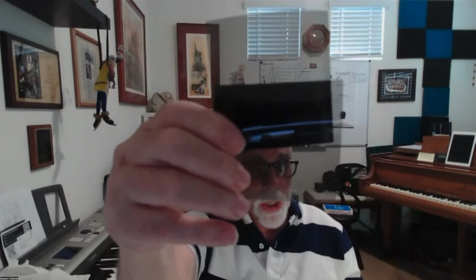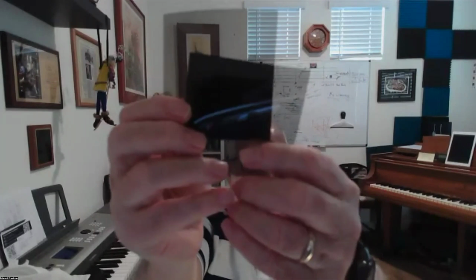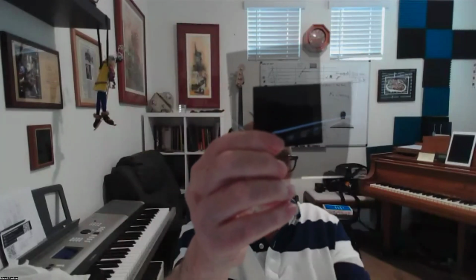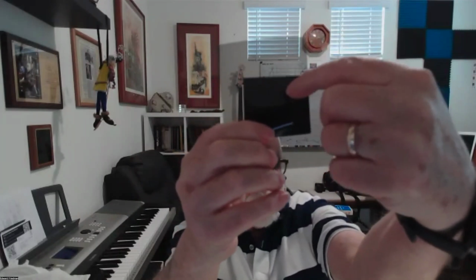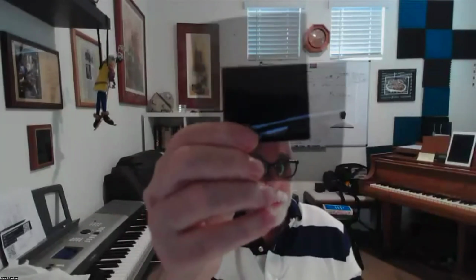Now, you've all done this experiment with, or could have, with sunglasses. I've now got two sheets, one in front of the other, and if I orient them this way, you can see through. If I cross the orientation, you see this region right here is no light coming, or essentially no light coming through.